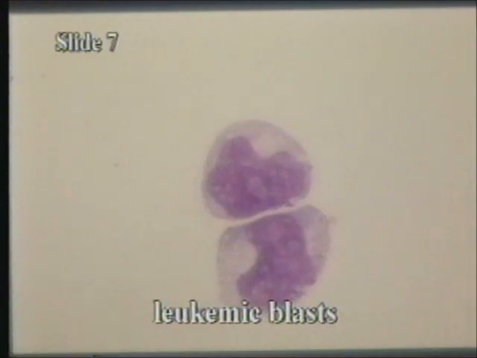This next slide is of Wright-stained Cryptococcus. You will note the sunburst-like effect, which is a hallmark for this organism. Because we are seeing more immunocompromised patients, the presence of Cryptococcus is not an unusual finding anymore. These are leukemic blasts. The presence of any leukemic cells in the CSF is important since it is an indication that the leukemia is not under control.